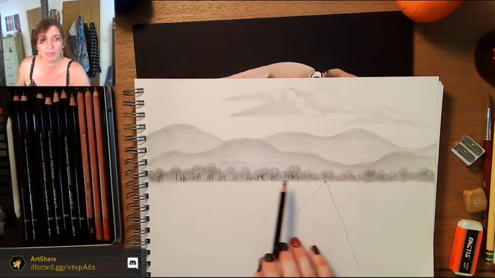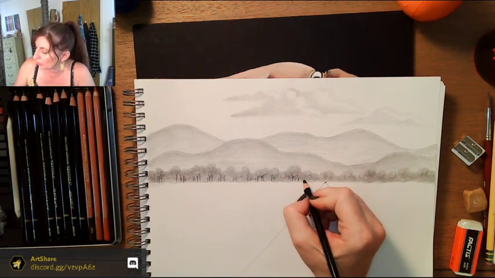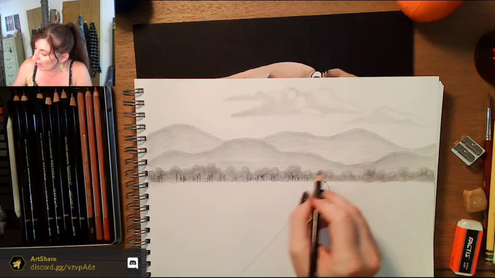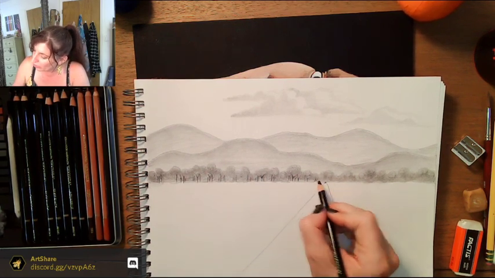Okay, so I've got some lines going across there, and we'll do a couple over here. Now I come down a little farther here, so the trees will be shorter.